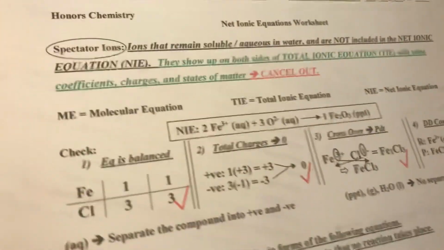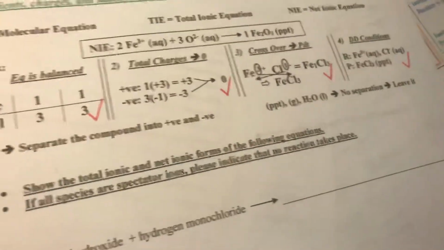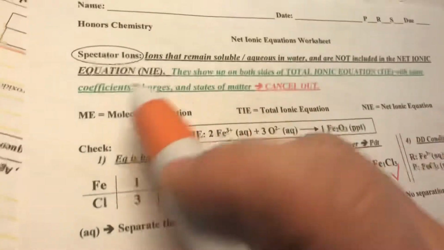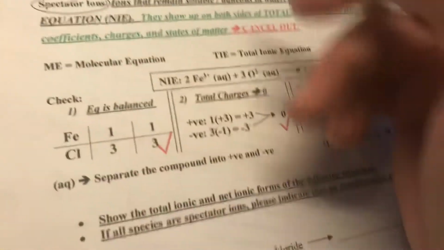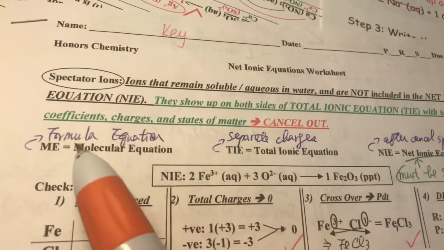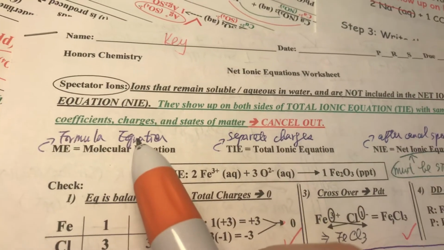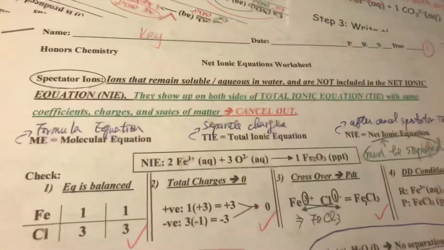Okay, so again, I have 3 kinds of equation in this worksheet. Let me just take this whole thing. The first kind is called ME, molecular equation. Molecular equation is actually the formula equation, the formula equation that you're going to write, the one that we always do.